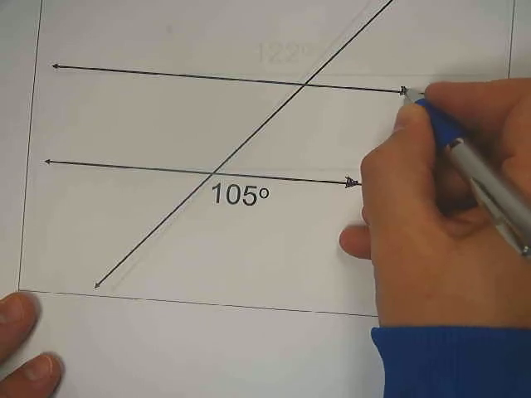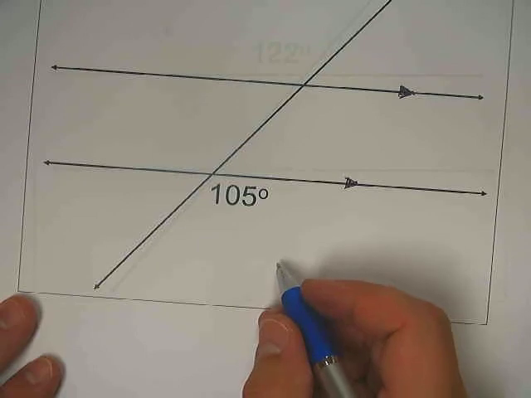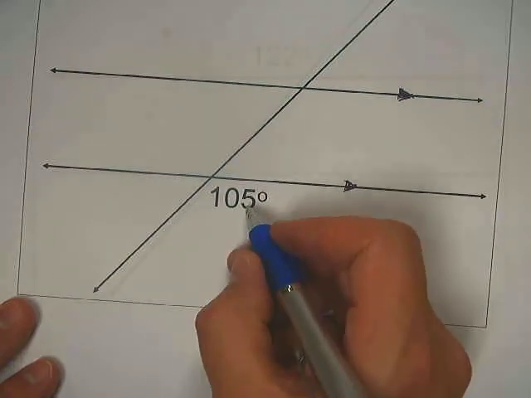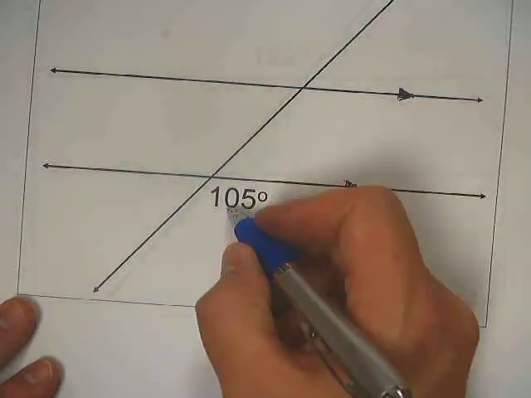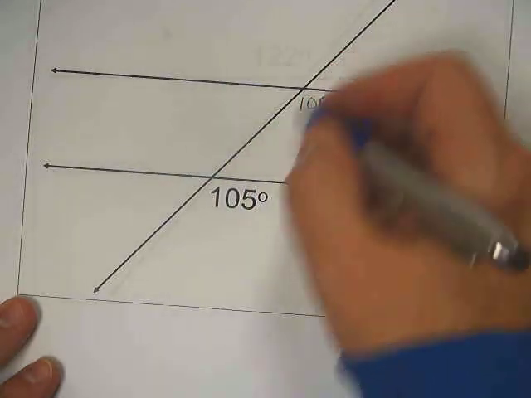Next. Okay, so again, let's assume that these lines are parallel. They look parallel, but we're going to assume that they're parallel. That's what these triangles mean, they're parallel. Then I can fill in the rest of these angles.